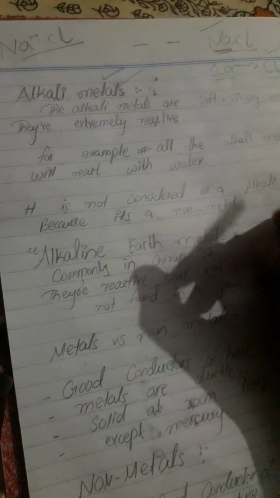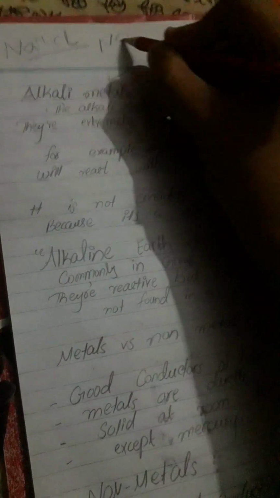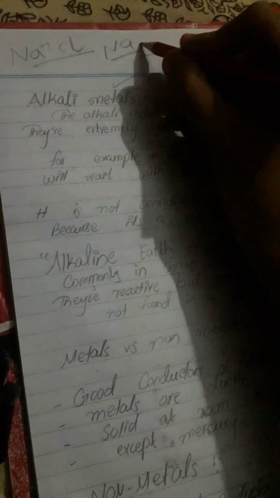Therefore, there is an example. All the alkali metals will react with water, right? You can take such considerations as sodium, Na, if we throw it in the water.